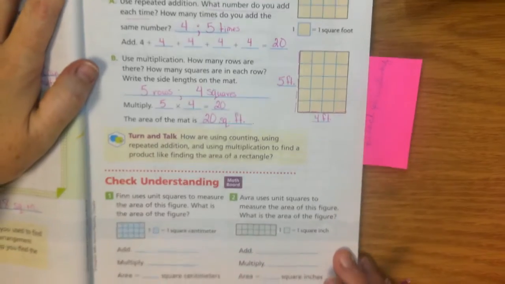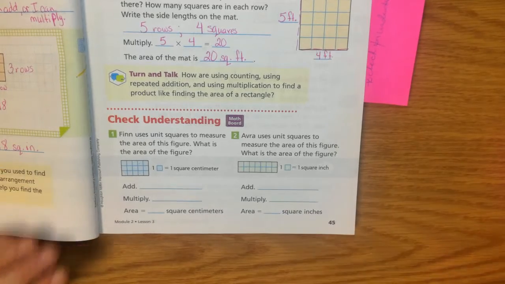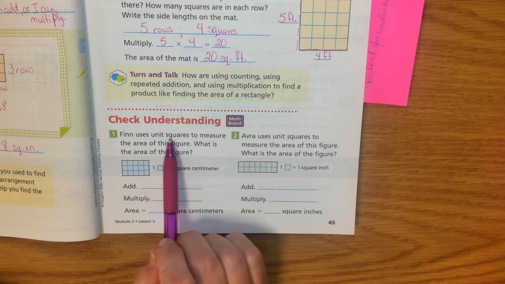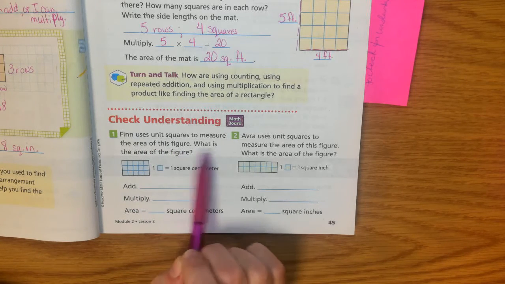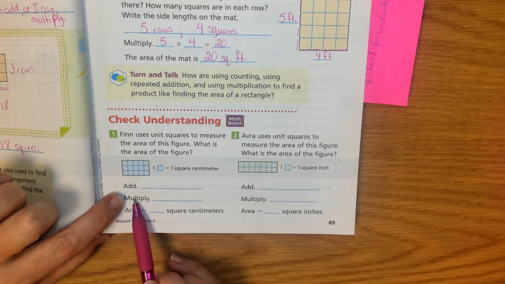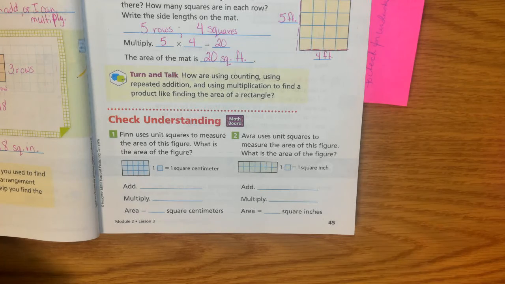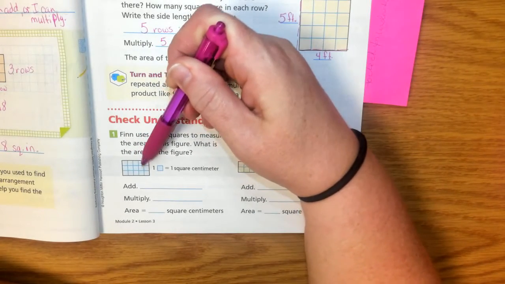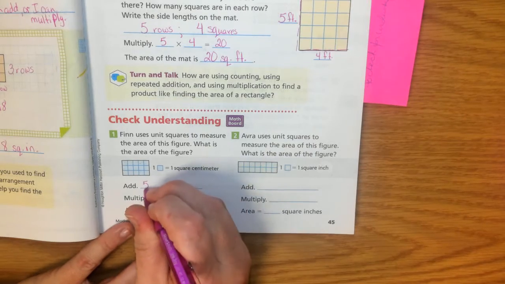So let's do some more practice, I should say. I'm going to come up here. So we now have Finn. And Finn uses unit squares to measure the area of this figure. What is the area of the figure? We can see here we're going to add first, and then we're going to multiply to find the area. So when we add, we need to figure out first how many squares are in each row. 1, 2, 3, 4, 5. There are 5 squares in each row.